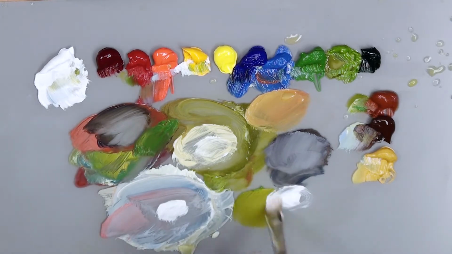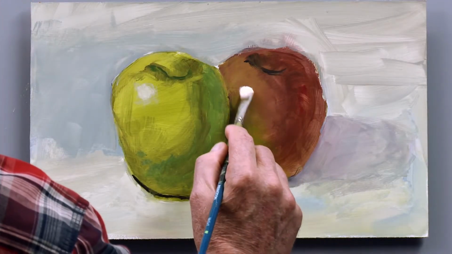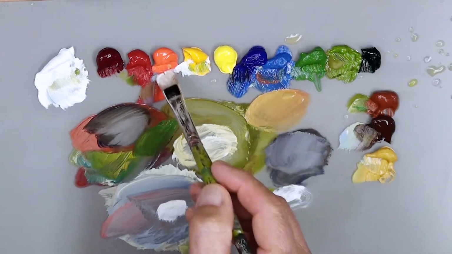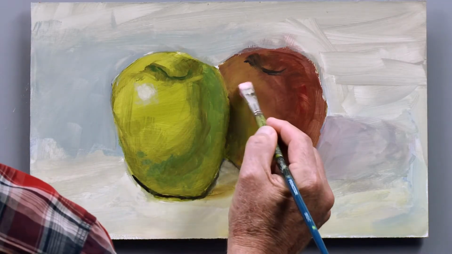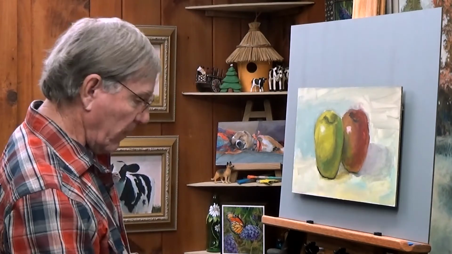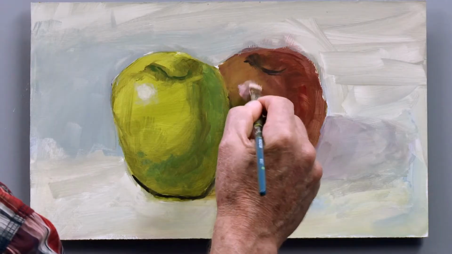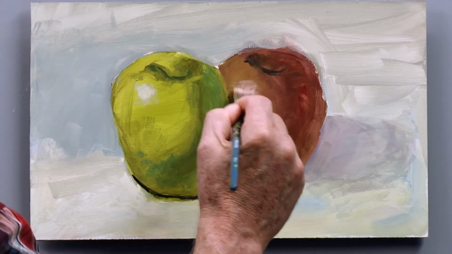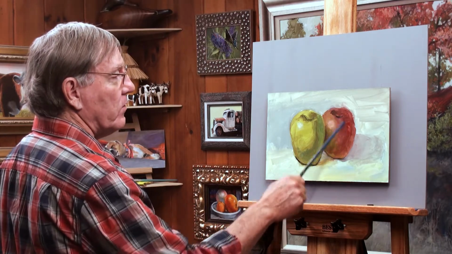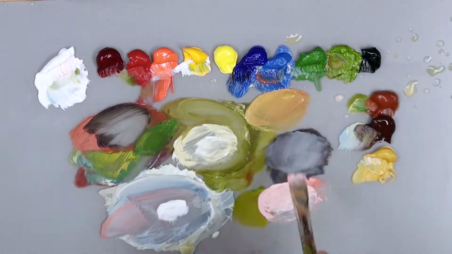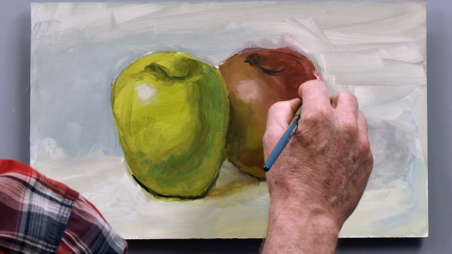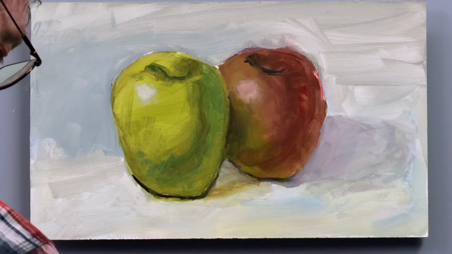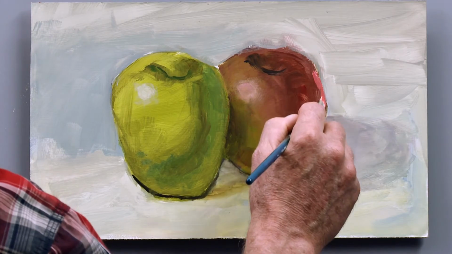Now let's go over and we'll put that highlight on this apple here on the right, the red apple. You know, wash my brush out, dry that off, and I can soften this edge. And right next to this terminator line, we will get some reflected light from the background there over into this area of the apple right here.